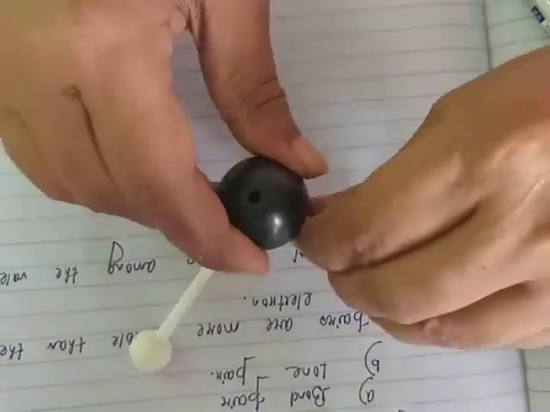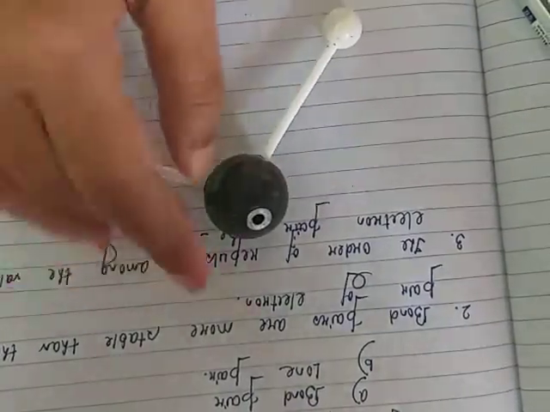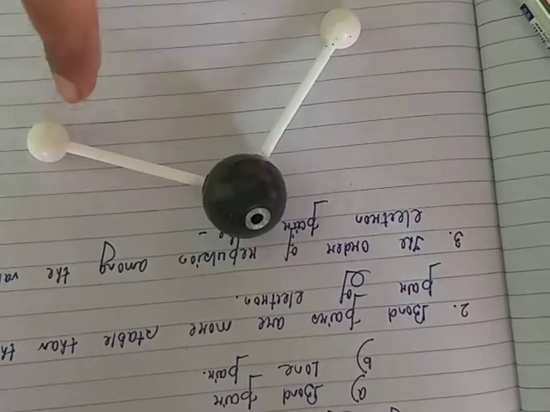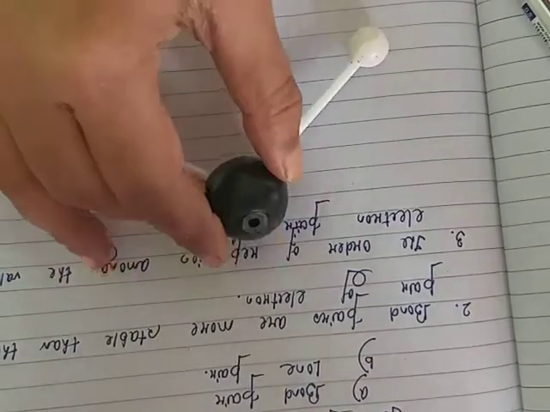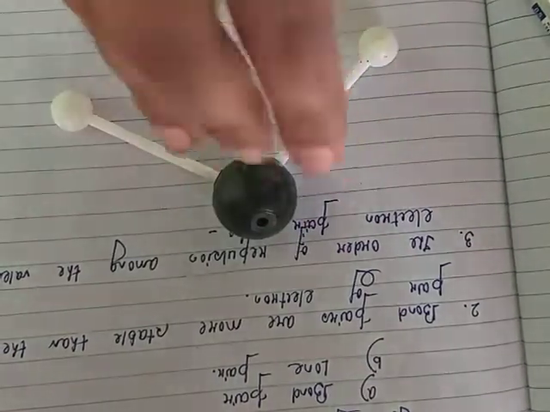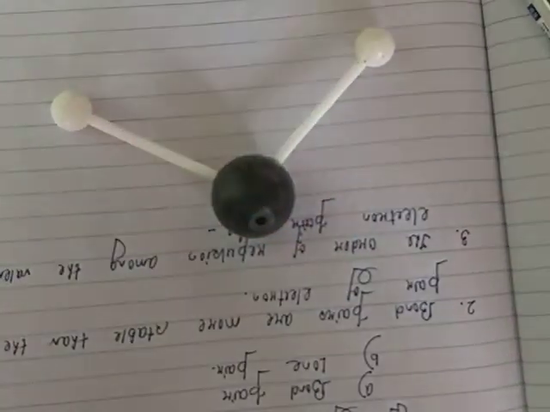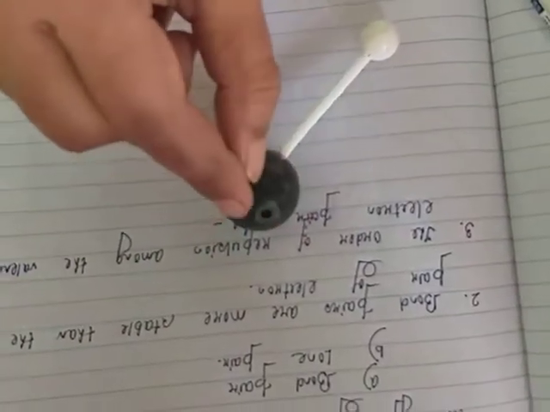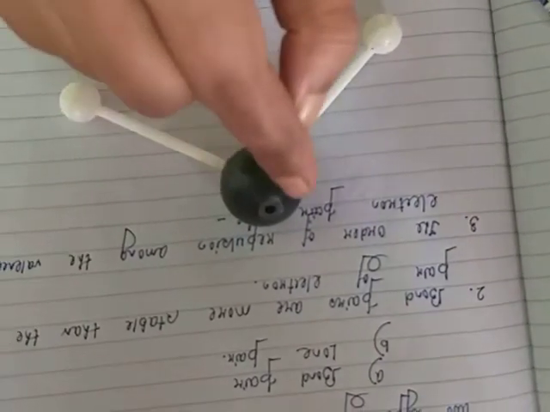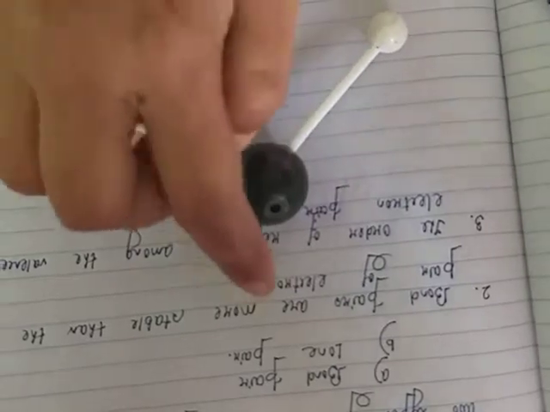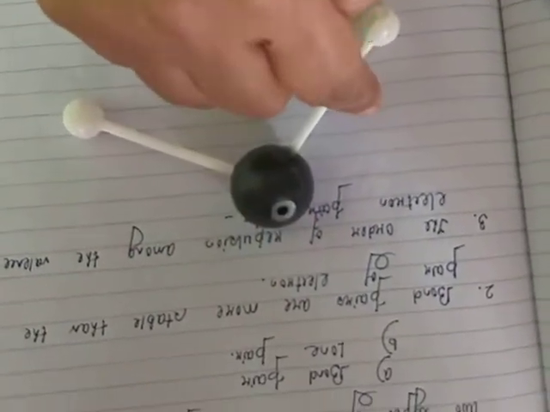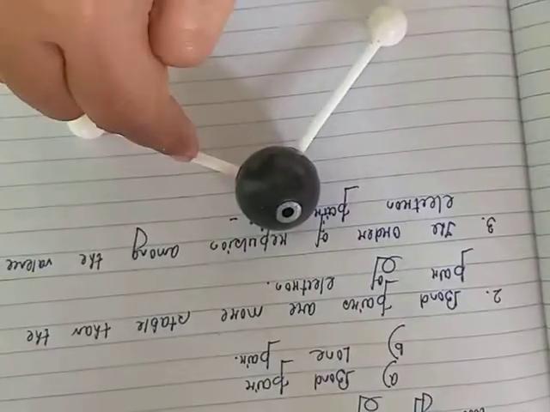In the case of water, we have this oxygen, this is hydrogen, this is hydrogen. This is one lone pair, this is another lone pair. It's a tetrahedral arrangement. So in this case of oxygen, we have three types of repulsion: lone pair-lone pair repulsion, lone pair-bond pair repulsion, and bond pair-bond pair repulsion.